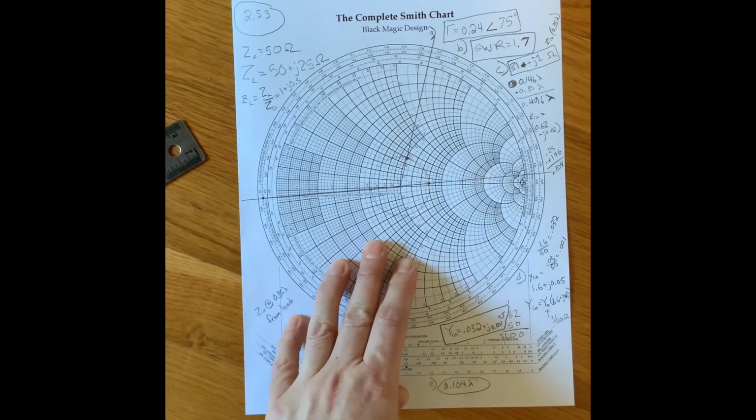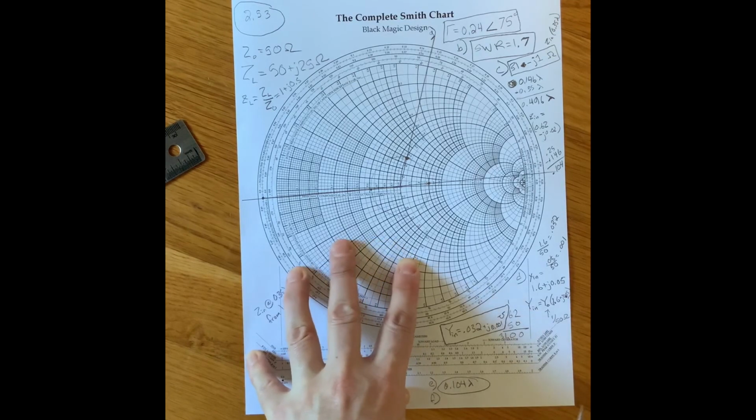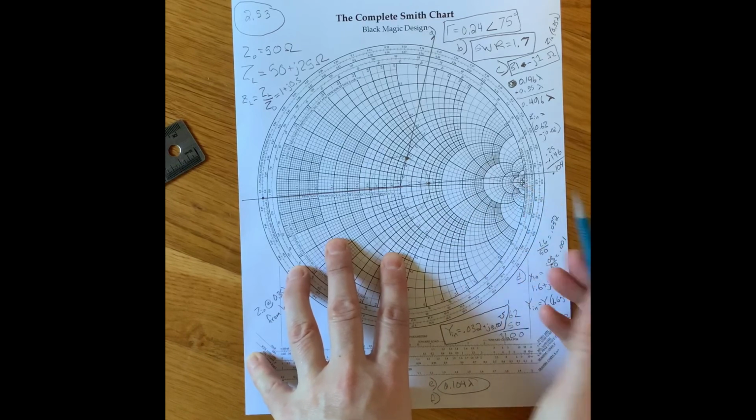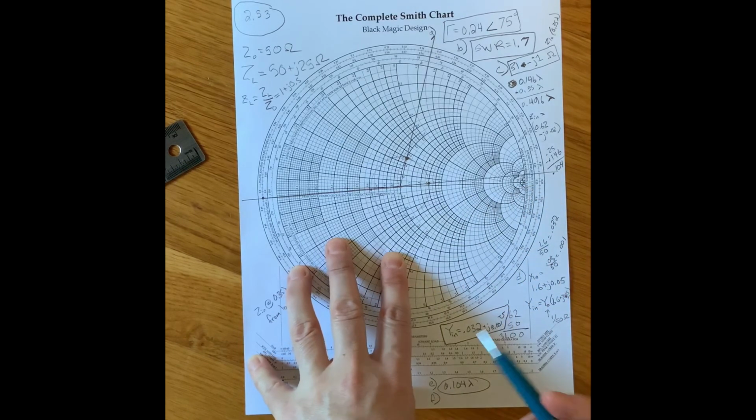And part F is what is the position of the first voltage maximum from the load. Luckily, that location happened to be the right-hand side of the real axis, which is where the voltage maximum occurred, so that also is 0.104 wavelengths from the load.